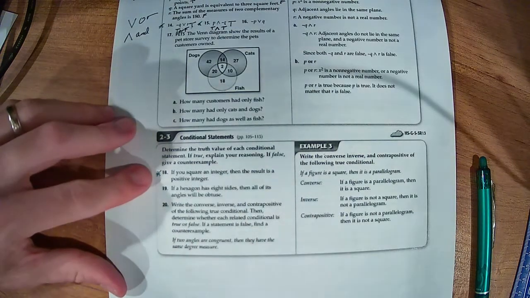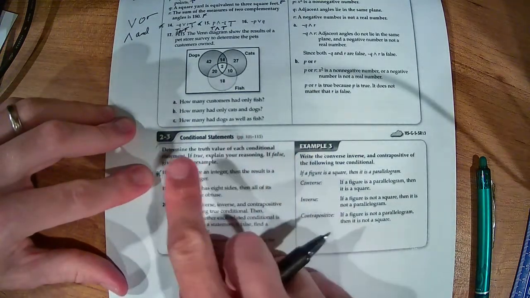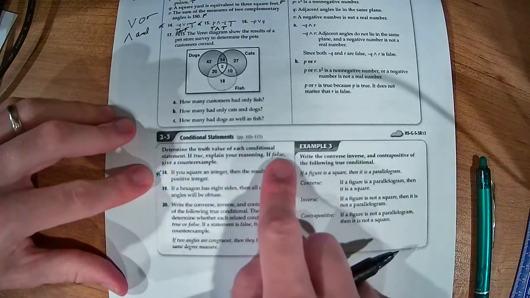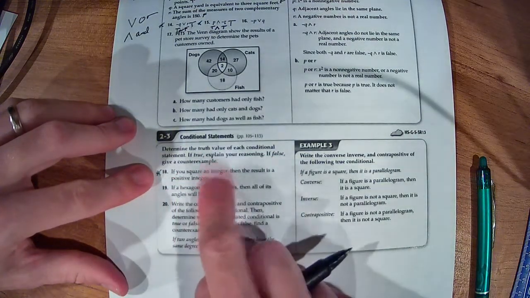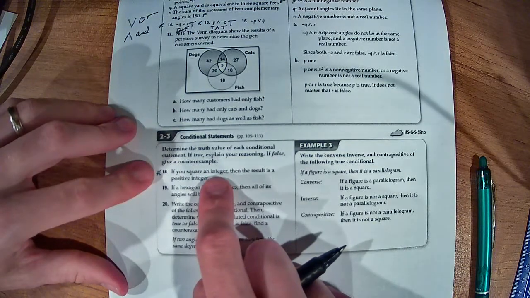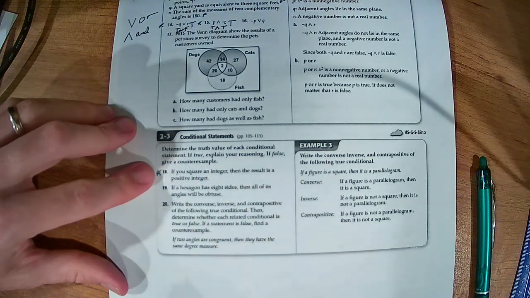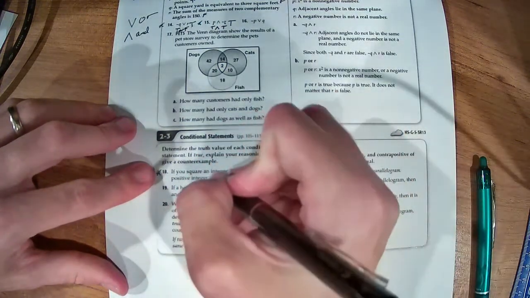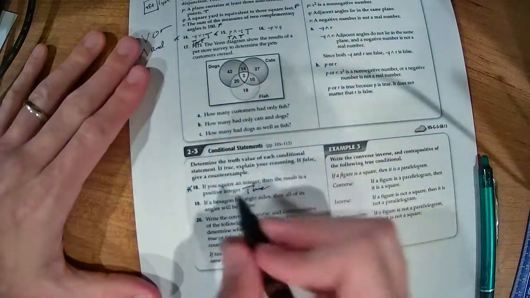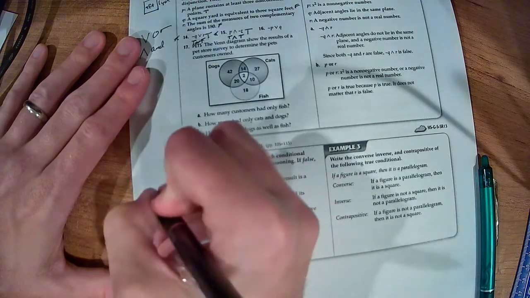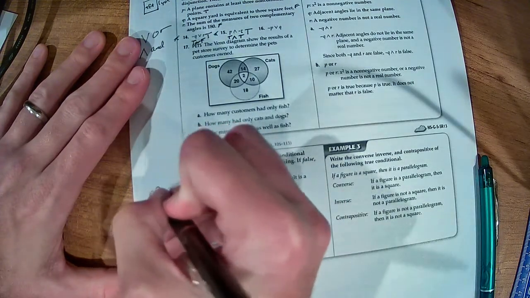Conditional statements. So again, we're looking for that truth value. And again, if it's true, wonderful. If it's not, give us a counterexample. Here we go. If you square an integer, so in other words, a positive or negative whole number, then the result is a positive. So let's take a look. I think it's true. And let's try something. If I tried, say, a positive integer, so if I had something like, I don't know, 6 squared.